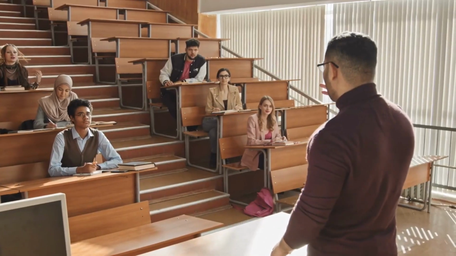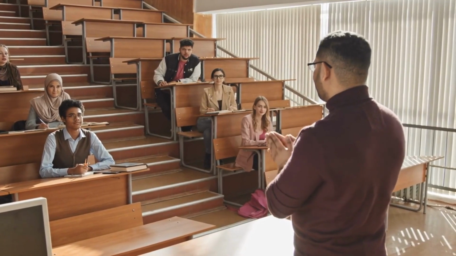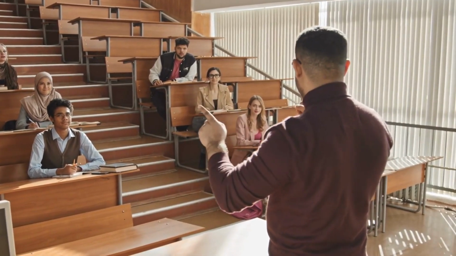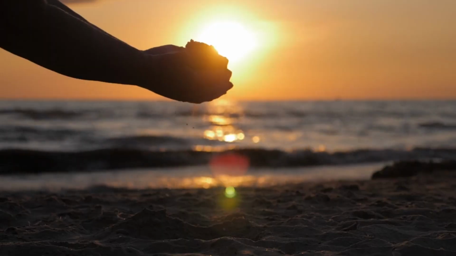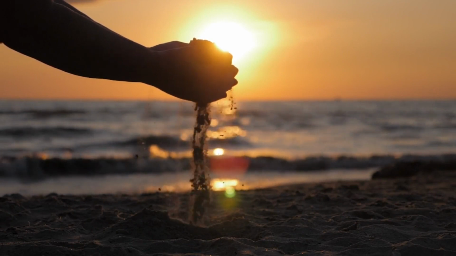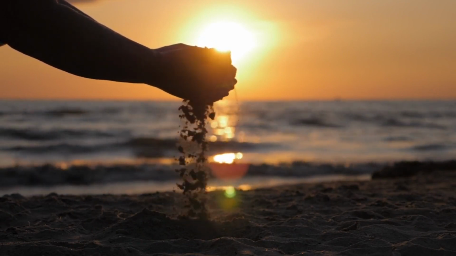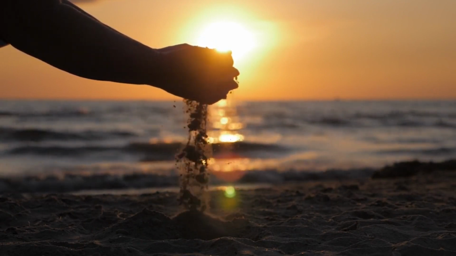He becomes increasingly aware of the importance of retaining information, rather than simply mindlessly consuming it. He realizes that knowledge without understanding is like pouring sand through a sieve: it slips away, leaving no lasting impact.